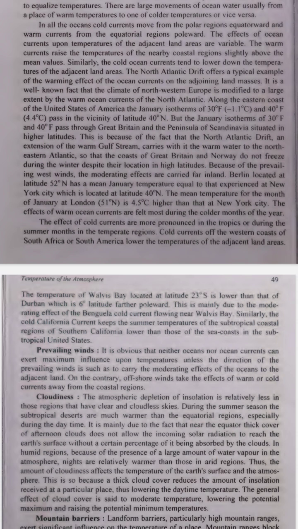Number 2. California current, cold current. Location, along the western coast of North America. Effect, keeps the summer temperatures of Southern California lower. This is why places like San Francisco and Los Angeles have cooler summers compared to inland areas of the same latitude.